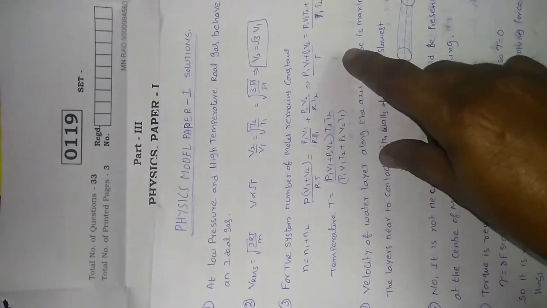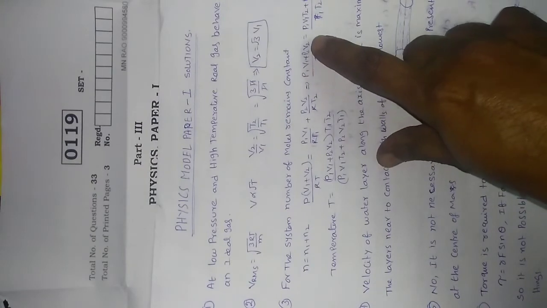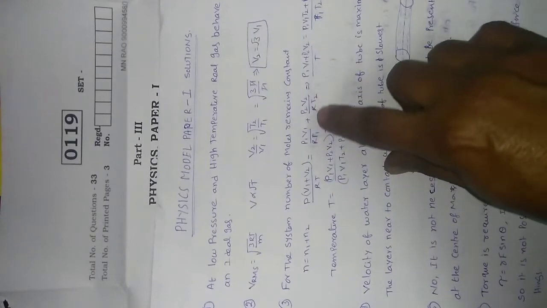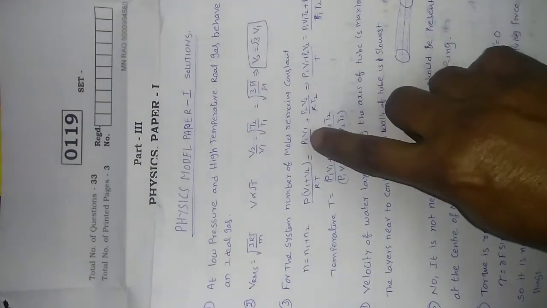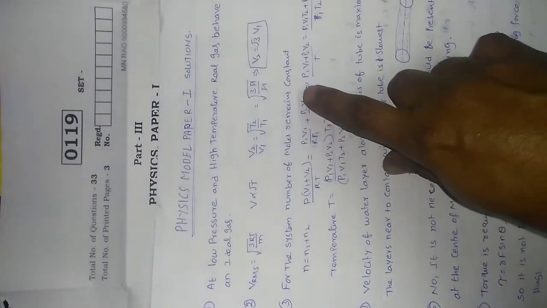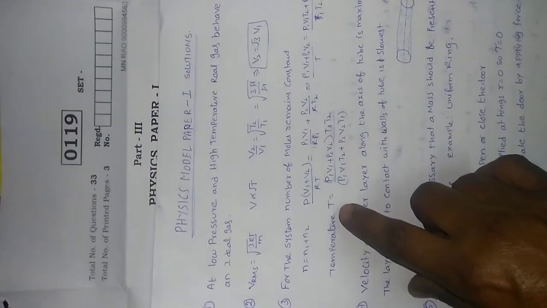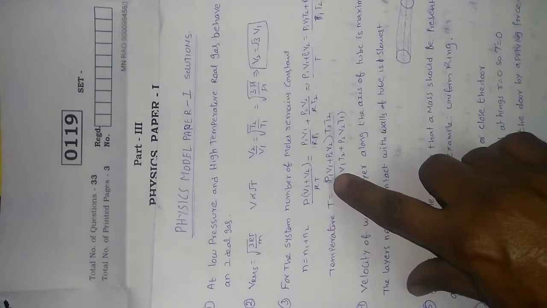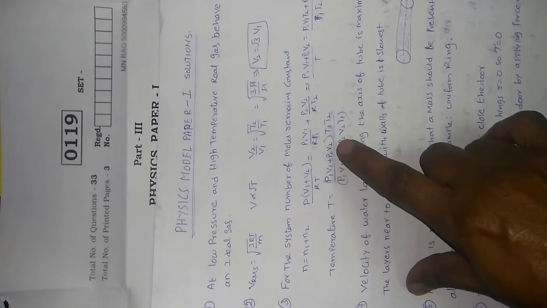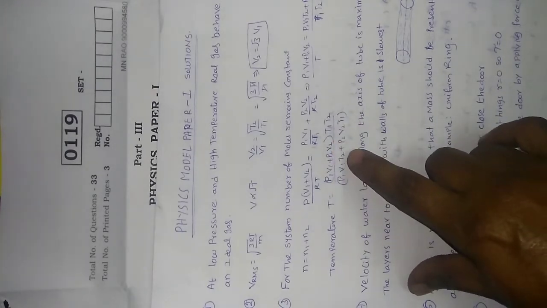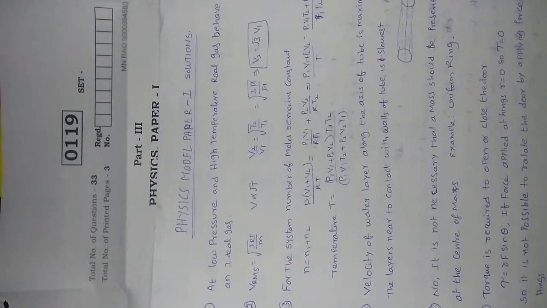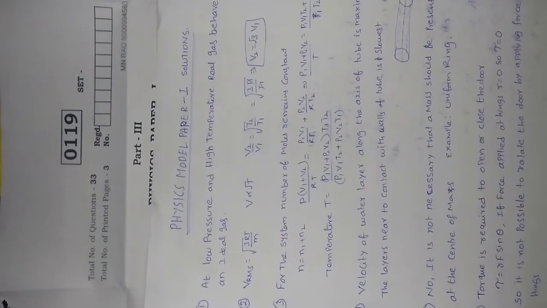Among these, if you observe, R gets cancelled. Finally you will get P1 V1 plus P2 V2 by T1. This can be applied by using Boyle's law. By T is equal to, if you take the LCM, T1 and T2 are the LCM, you will get P1 V1 T2 plus P2 V2 T1. Now from this you can solve the temperature inside the vessel, that is T is equal to P1 V1 plus P2 V2 into T1 T2 by P1 V1 T2 plus P2 V2 T1. So here is the answer for this. That is the question number 3 answer.